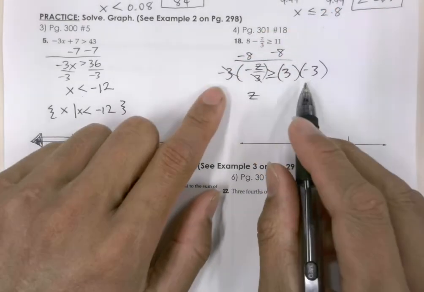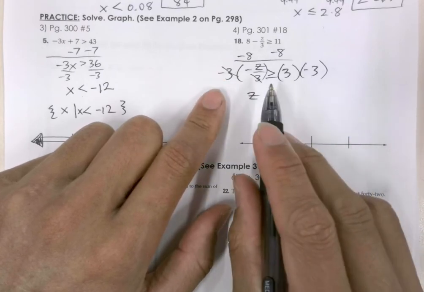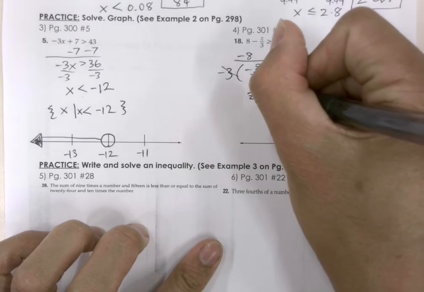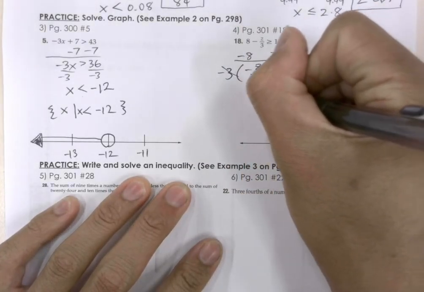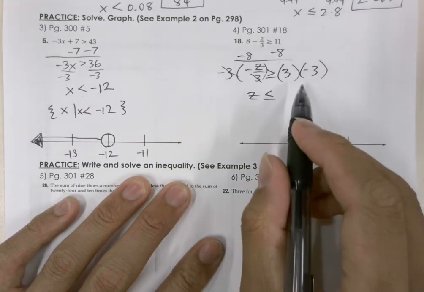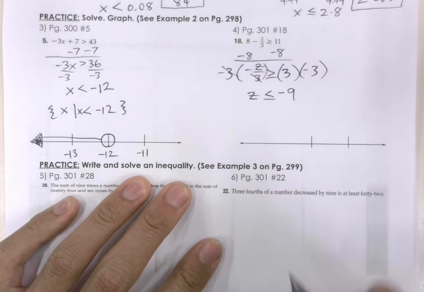But since we multiplied both sides of the inequality by a negative number, our inequality switches. No longer greater than or equal to, it is less than or equal to. And now we have negative times a positive is negative 9.